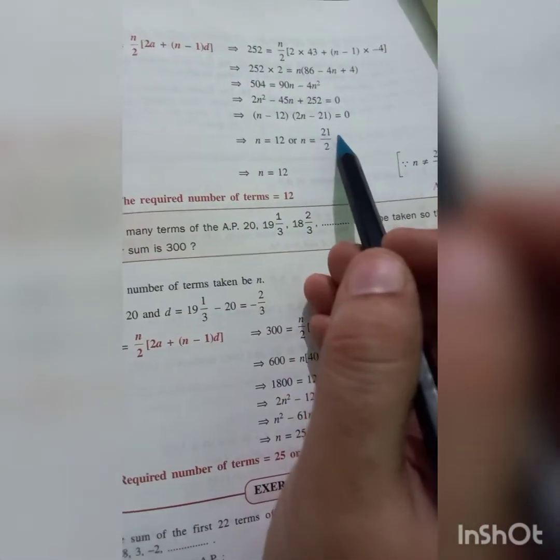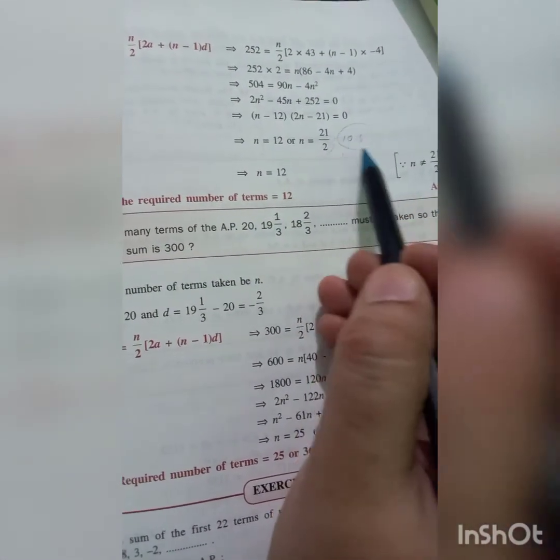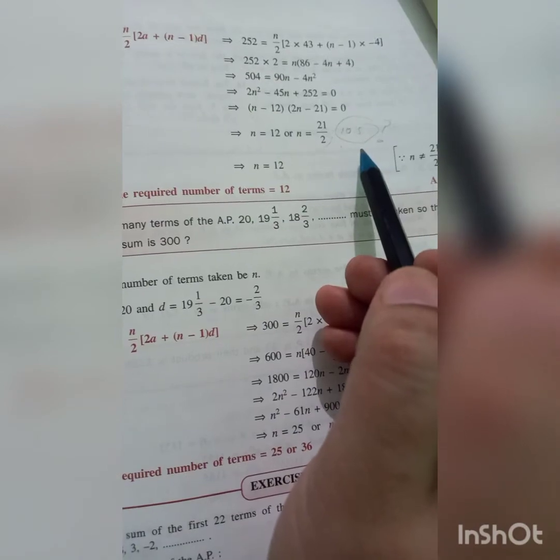You see this is coming 10.5 terms. How is that possible? Not possible. So the number of terms will be 1 or 2 or 10 or 20 or 30. It will not be in decimals. That's why we will ignore this. So the answer is 12.